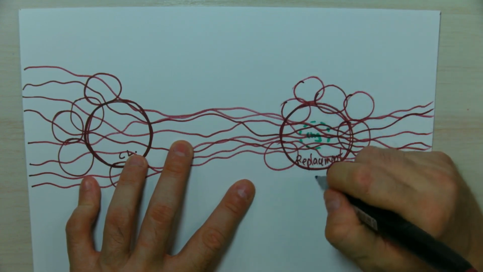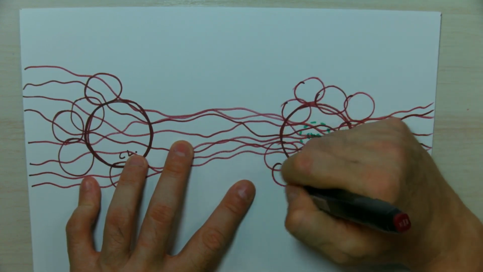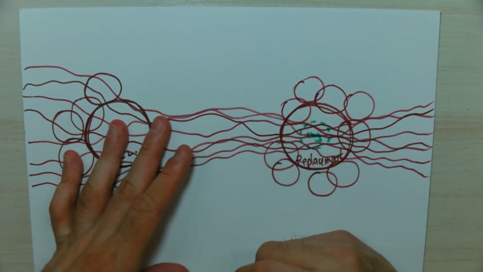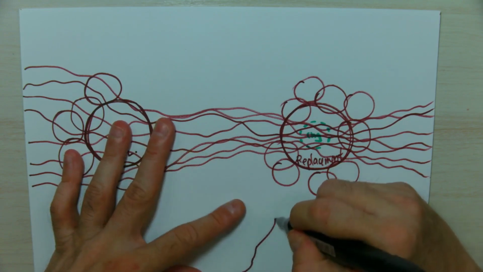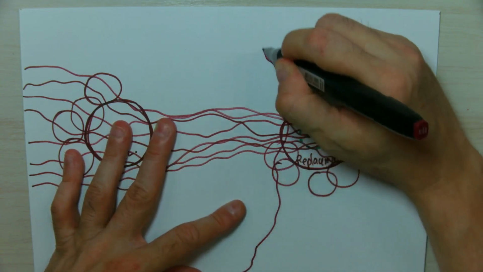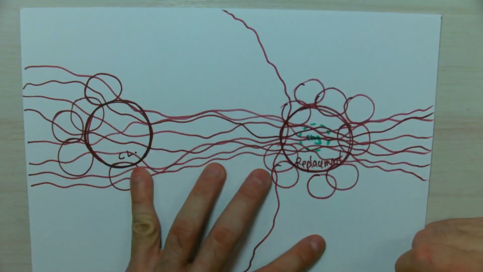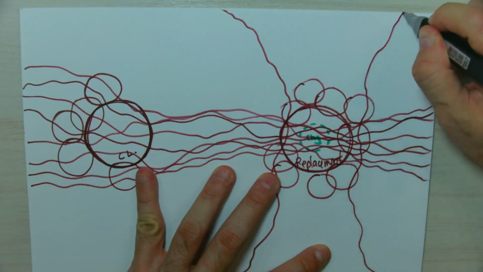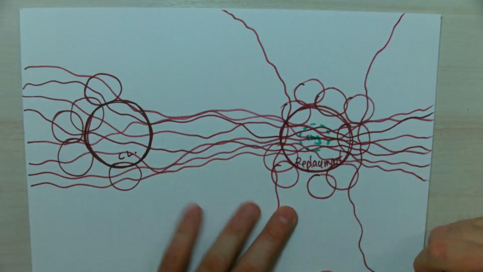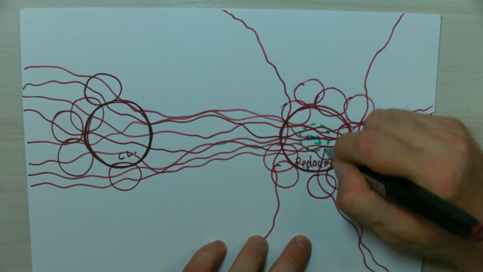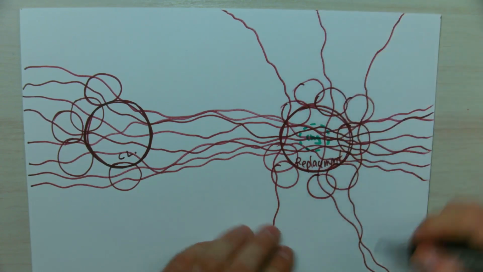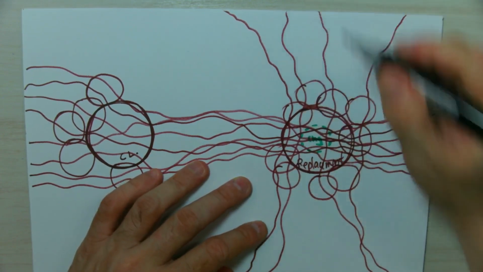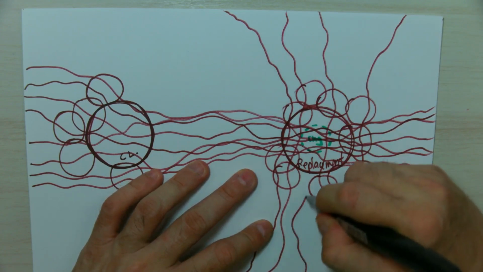I'm just going to draw a few circles there to represent the fruits. And then I'm going to draw a kind of neural tree across all this. Don't worry if it's not balanced, but change.